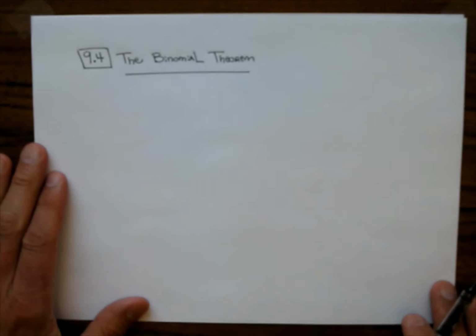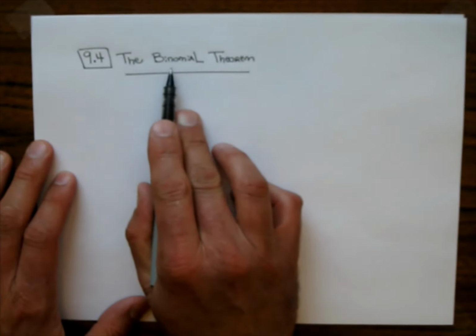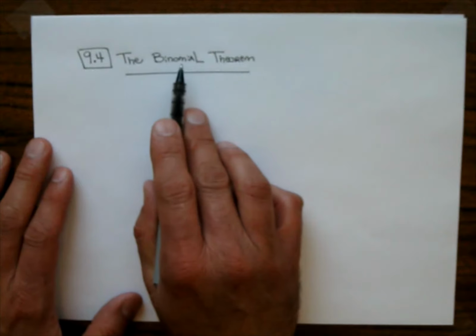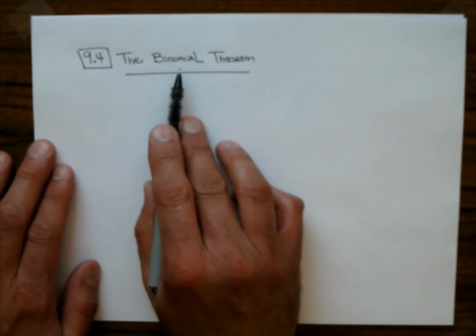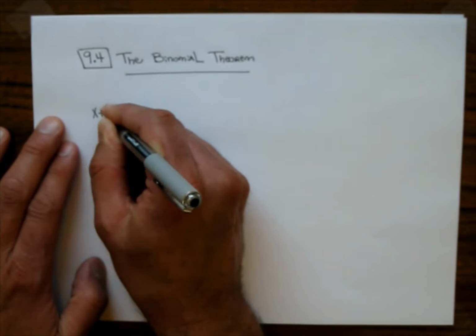The binomial theorem, we're going to try to make this as simple as possible. It can get more complicated. We're going to start off with a binomial. What is a binomial? A binomial is, we'll call it a polynomial with two terms. So this right here, x plus y, that's a binomial.